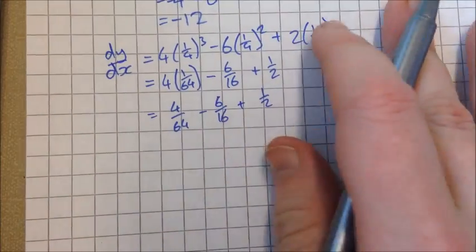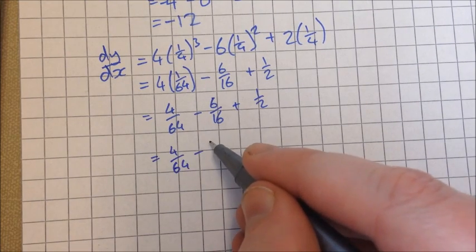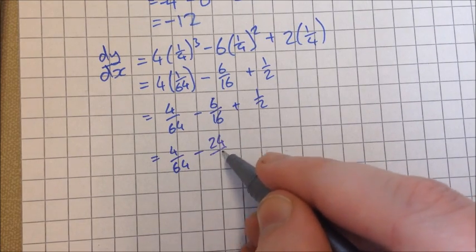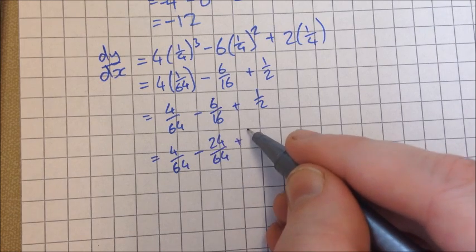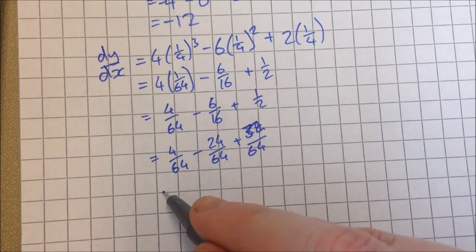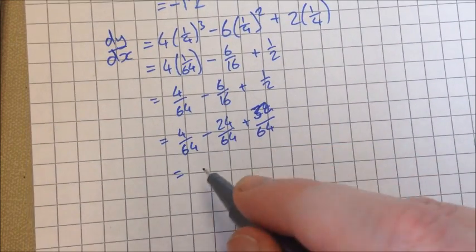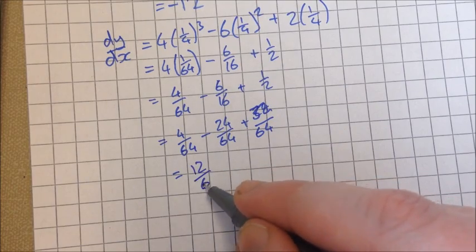Let's convert them all into 64ths. So that is -20/64 plus 12, so that is 12/64.